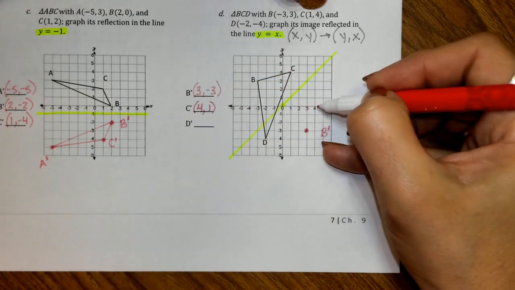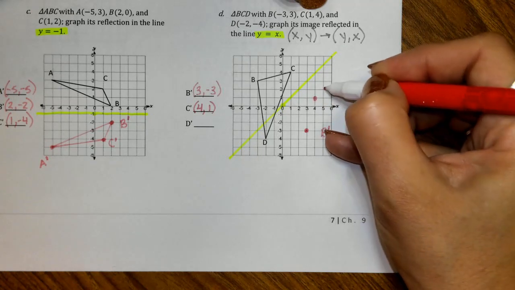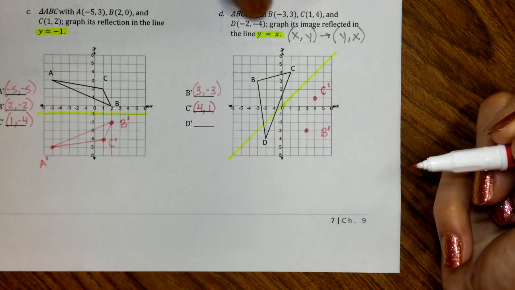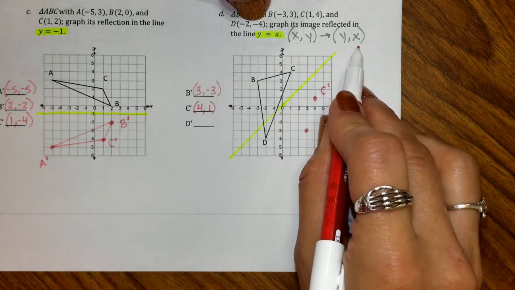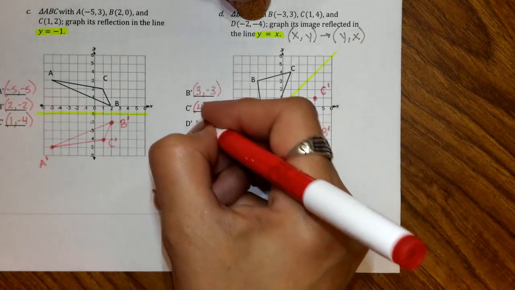All we're doing. So we go to +4, +1. There's your C prime. D was -2, -4. The rule tells us just switch them. -4, then -2.